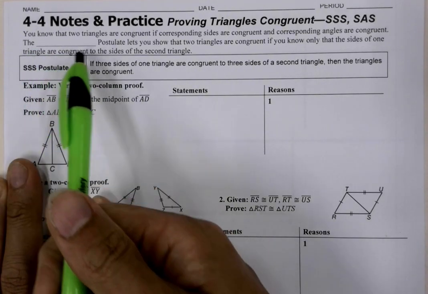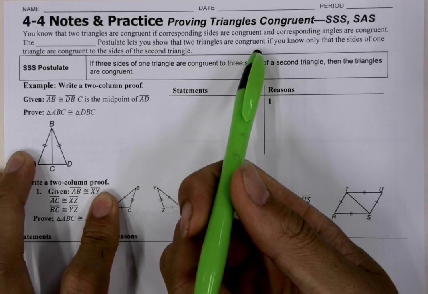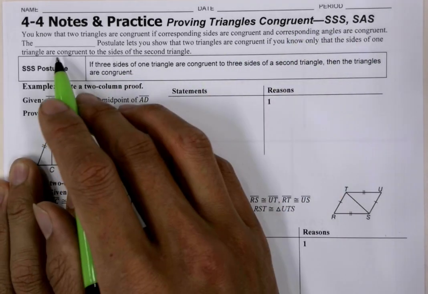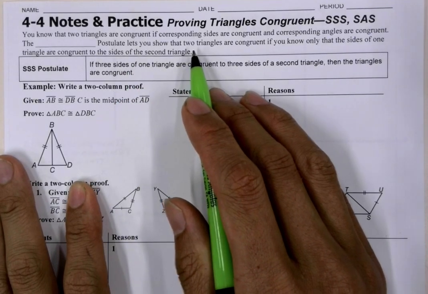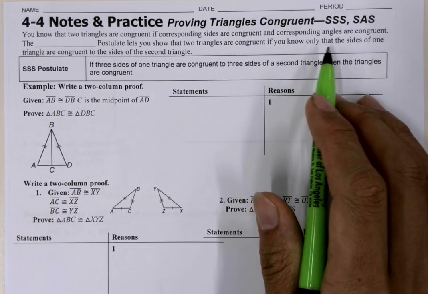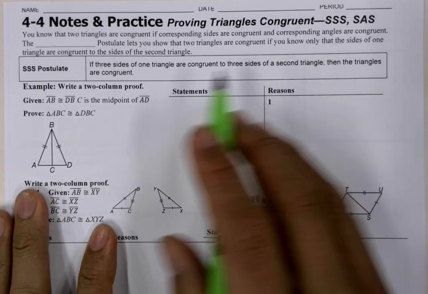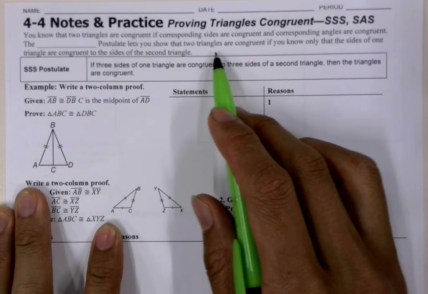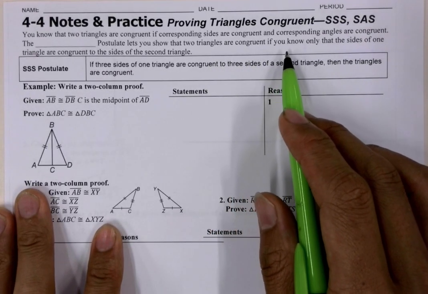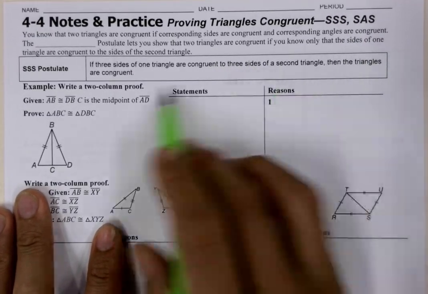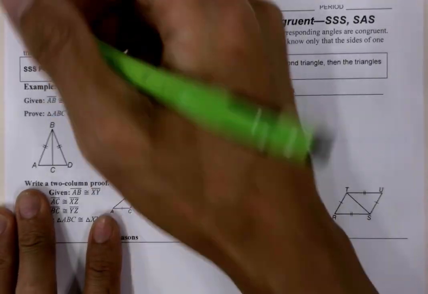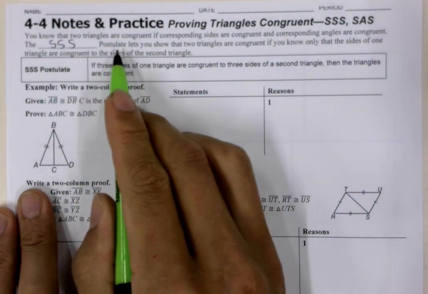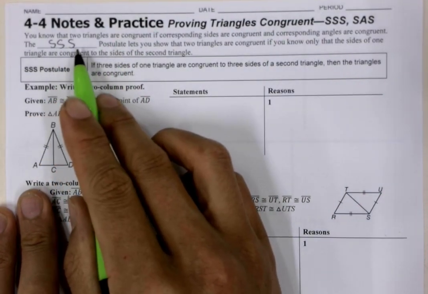So for 4.4, we're proving two triangles are congruent using SSS and SAS. And so you know two triangles are congruent if the corresponding sides and corresponding angles are congruent. The SSS postulate lets you show that two triangles are congruent if you only know that the sides of one triangle are congruent to the sides of the second triangle. So that's side, side, side postulate, SSS postulate.